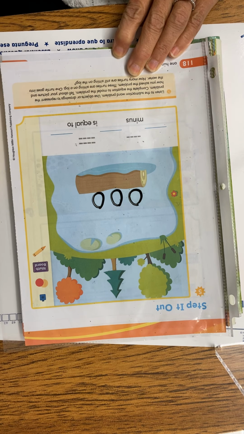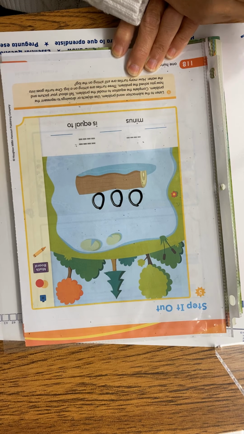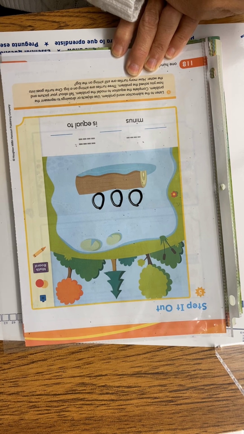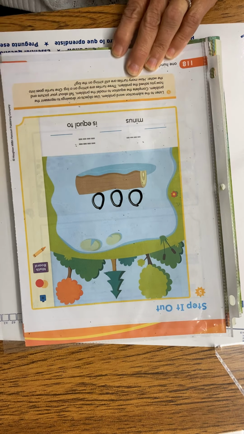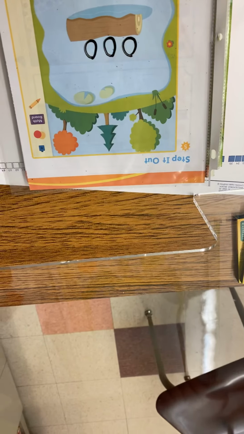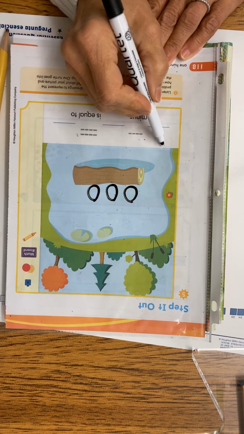What do we do now? 3 turtles sitting on a log. Really? I hope this is working. Sorry. So we are right at 3. Good job.